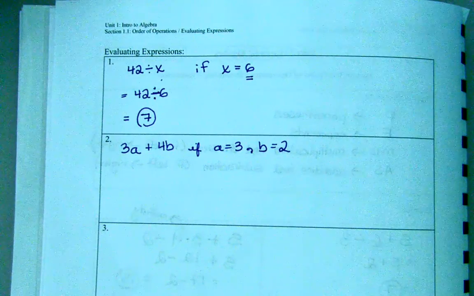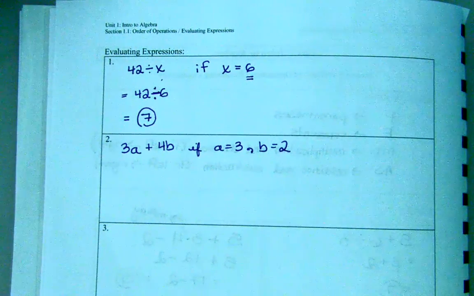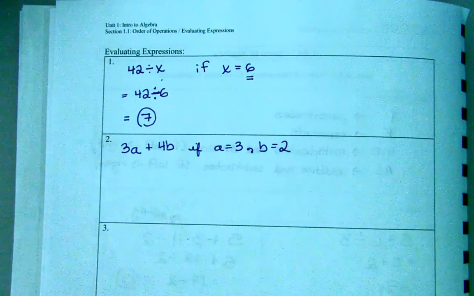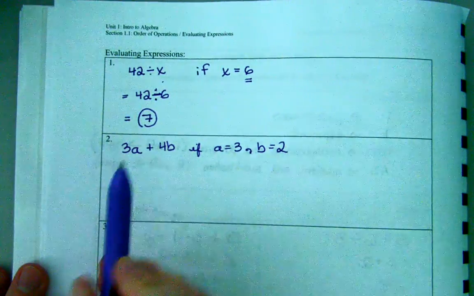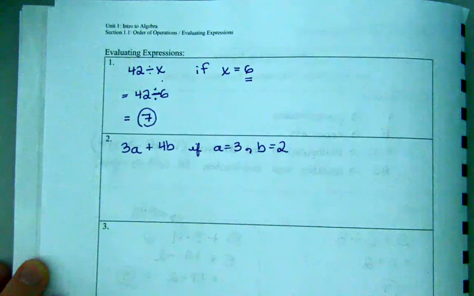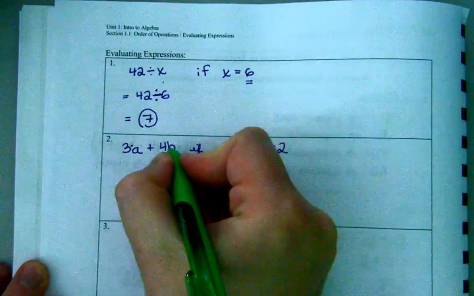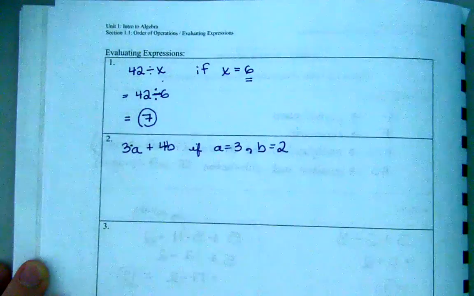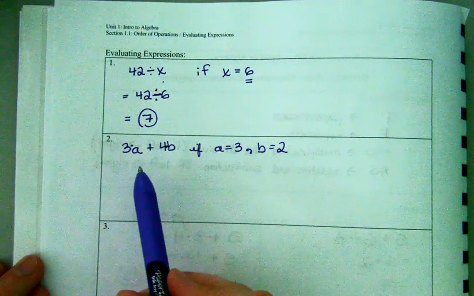And I guess my first question for you is, what does 3a mean? A 3 right next to an a. Well, if you write two things right next to each other, it means multiply. So in this case, it's going to mean 3 times a. And if it helps you, we can put a little dot in between those things.